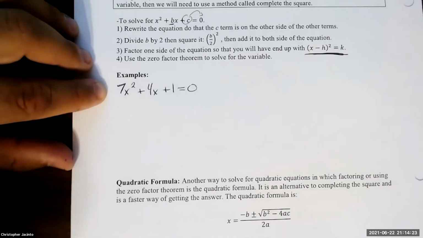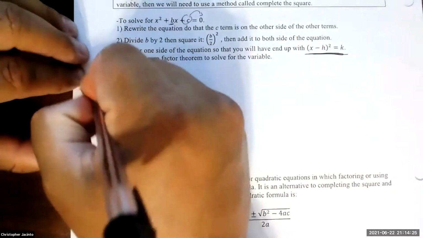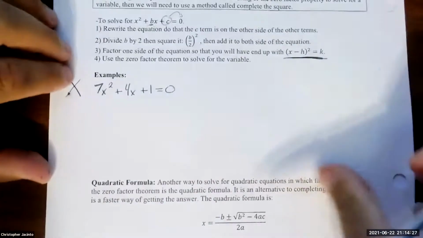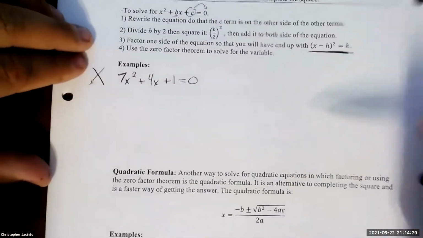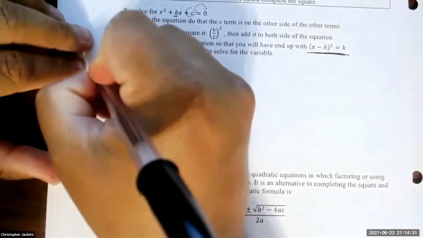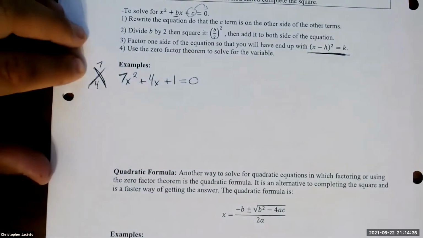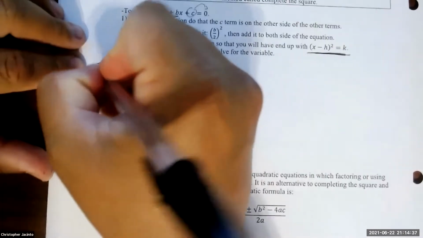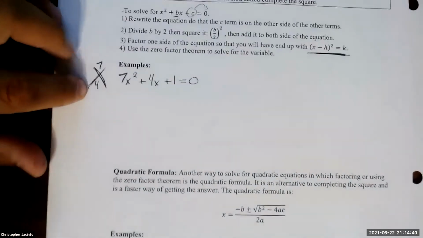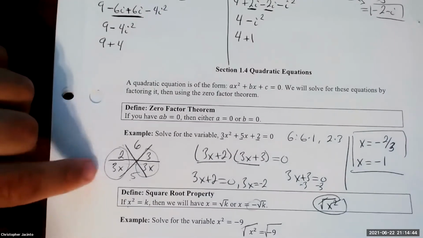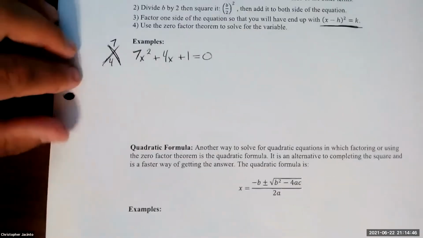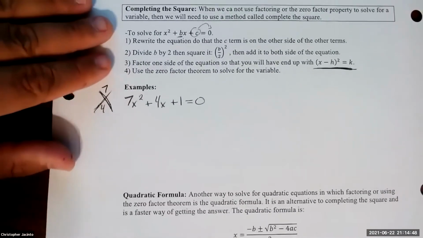Okay. Now, if you tried it, this will not actually work. Because 7 times 1 is 7. Bottom number is 4. Right? So you can't actually find 2 numbers when you multiply give you 7 and also add up to give you 4. So this is a scenario where this doesn't work. Right? Old-fashioned factoring doesn't work. Okay? So that's why completing the square is a big deal when it comes to it.